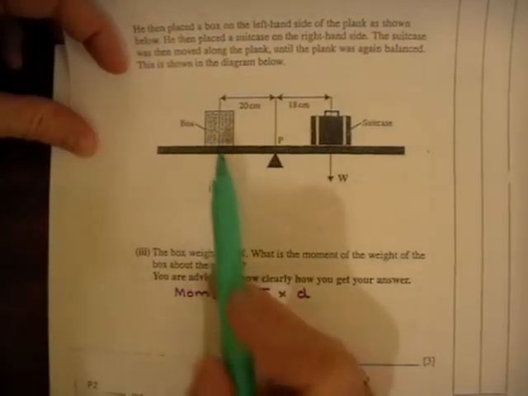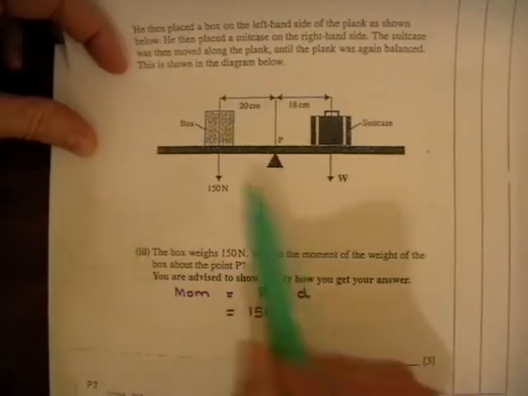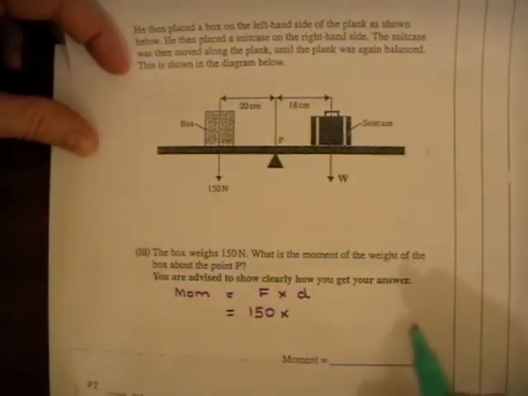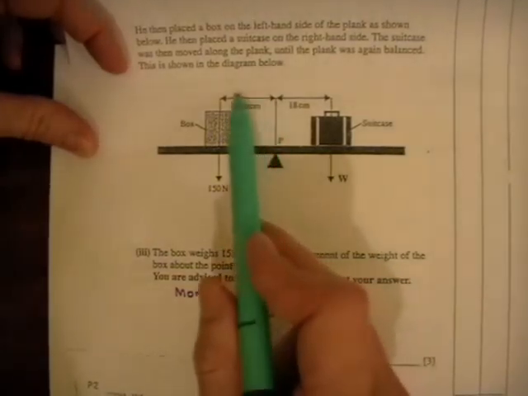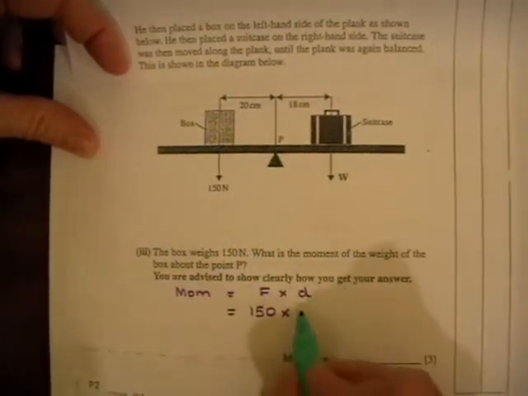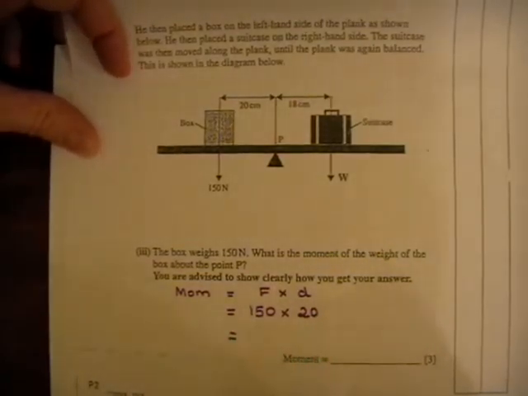So the force of the box is 150 newtons, and its distance is from the pivot. Now, there's space down here for a unit, so you can get away without changing your 20 centimetres into metres. I'm just leaving it as 20, provided you put in a unit which is consistent with that.